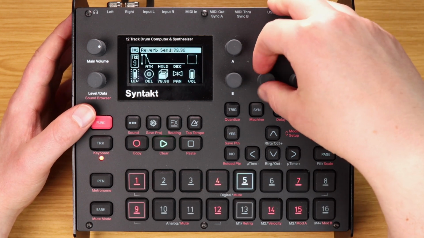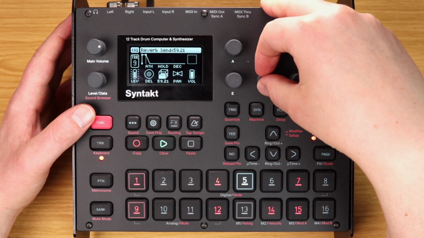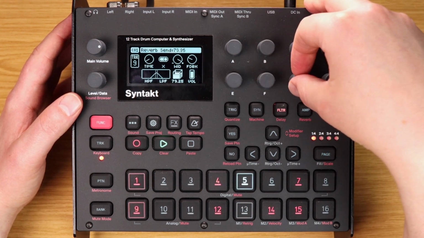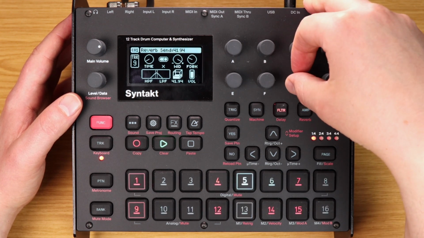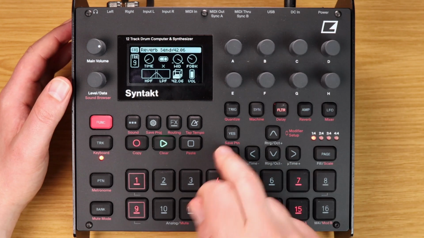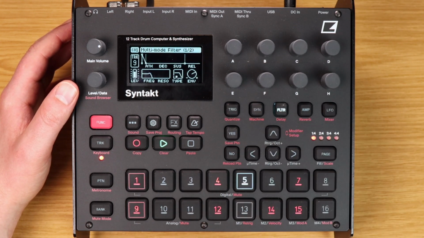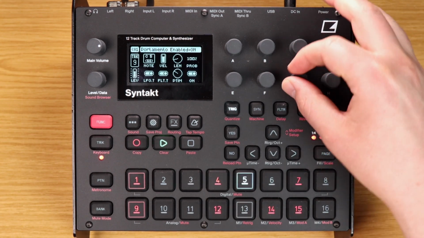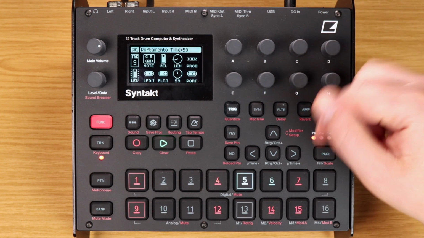Let's just go back. Add a little bit for those delays as well. And that is pretty much it. So maybe we could try out some slides as well for the 7.